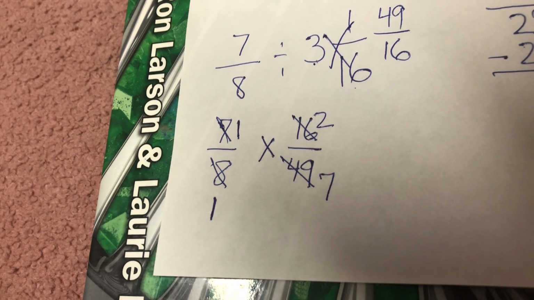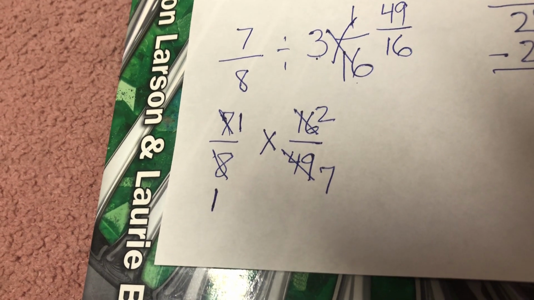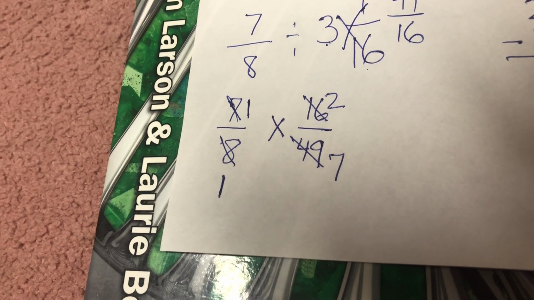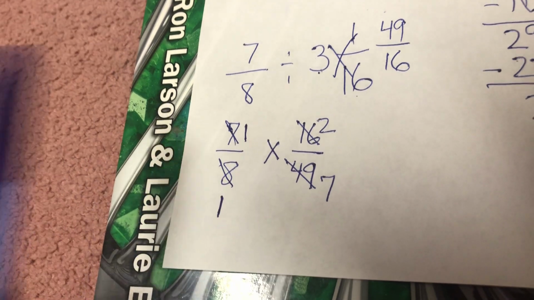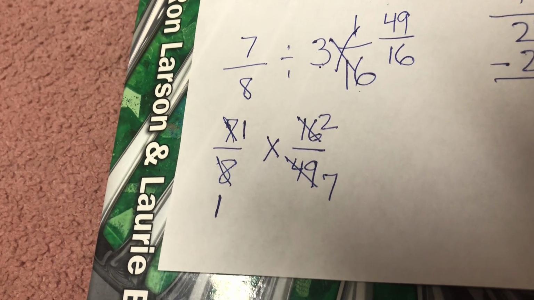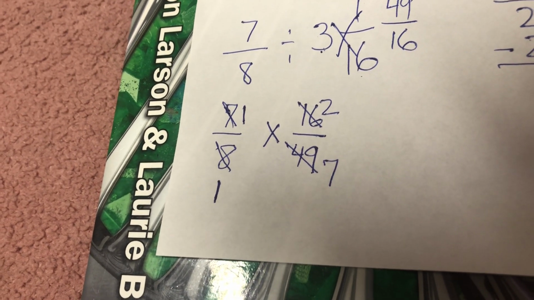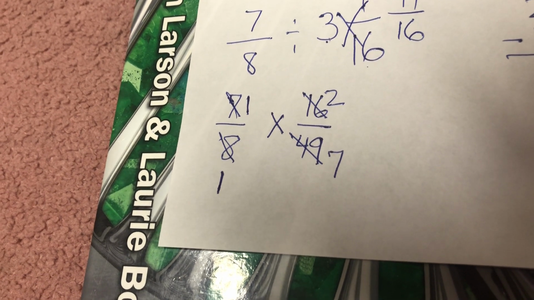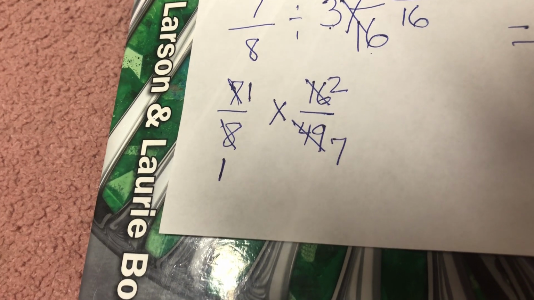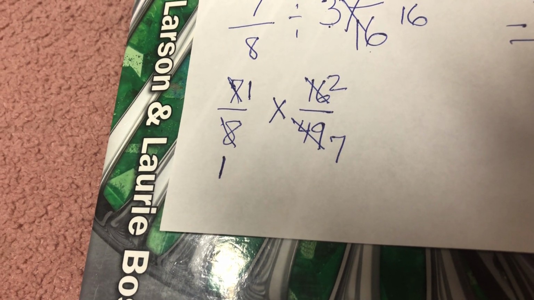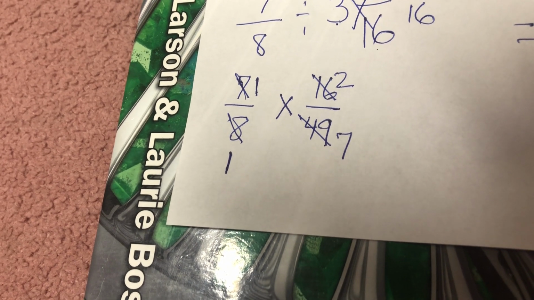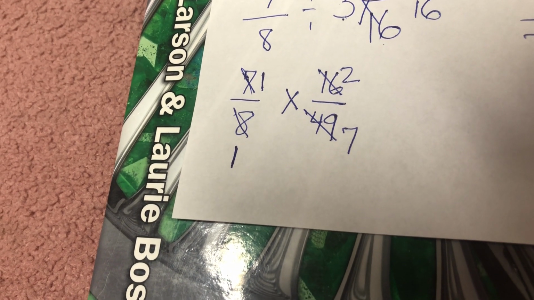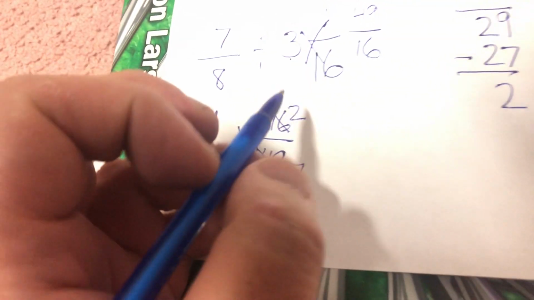So this is just a great time to pause 6th grade and show you why cross-checking is a good idea. Because I would have done 7 times 16 and gotten 112. I would have done 8 times 49 and gotten 392. Okay, so 112 over 392 is not what I would have wanted to deal with. Okay? Much easier to cross-check. Now I can go ahead and multiply.